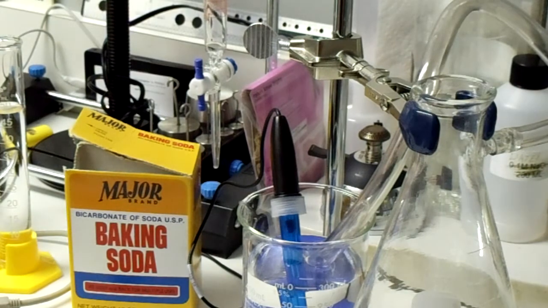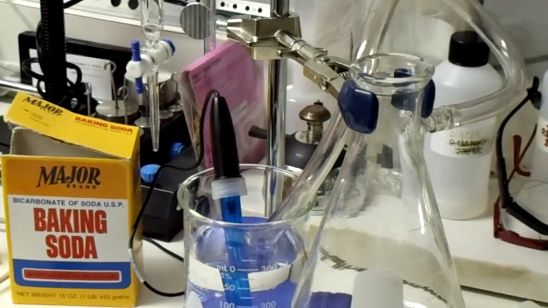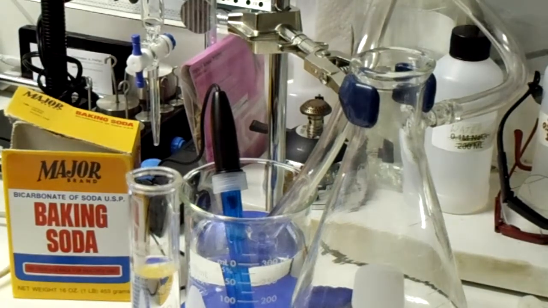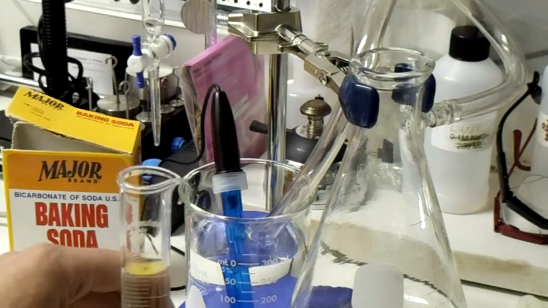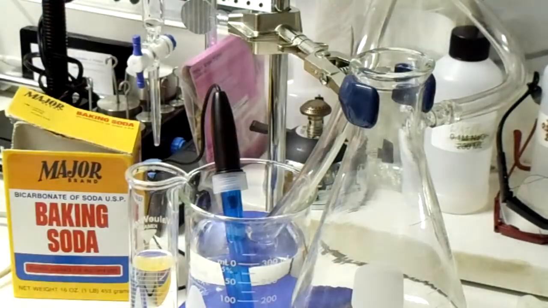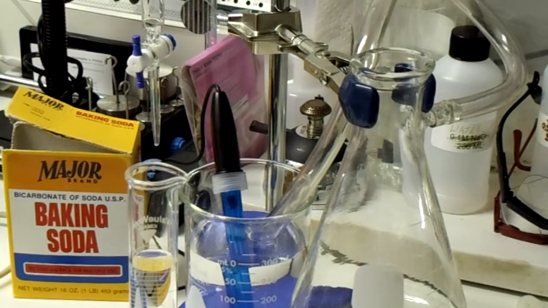And now I'm ready to begin the reaction, and I'm going to do that by taking the 50 mils of vinegar that I've already pre-measured. I'm going to drop that in, and then remember I'm going to cork it off, but you won't have to if you have that acid rain formation kit.